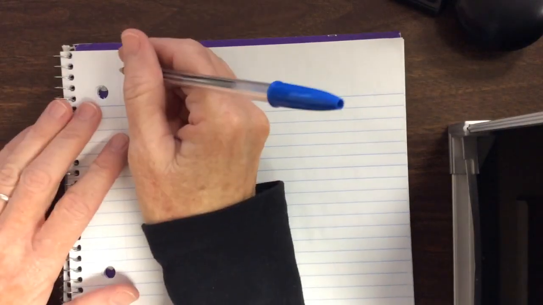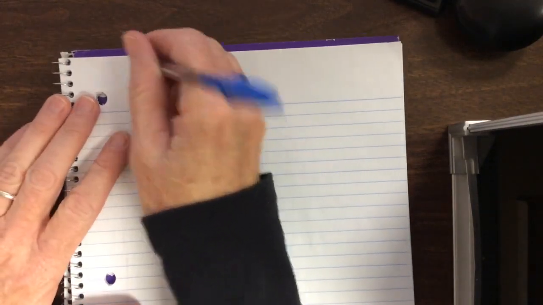Hey guys, we are now on Unit 4, and that is Systems of Equations and Inequalities. No problem, because we solved equations in Unit 1, so some of this is going to be review, some of it is going to be new. But let's just start with this.